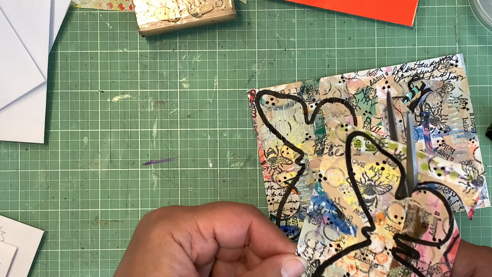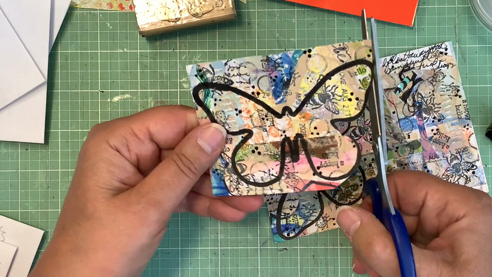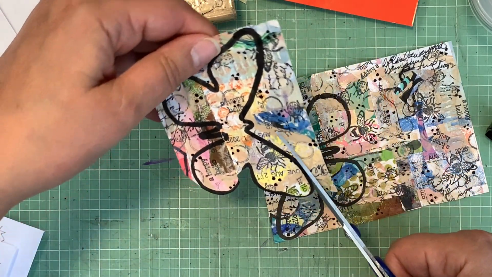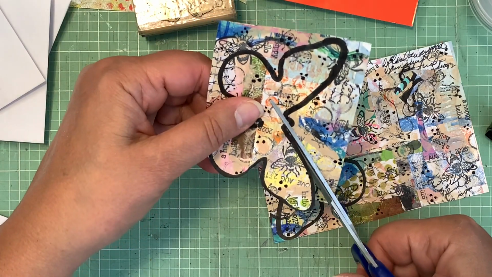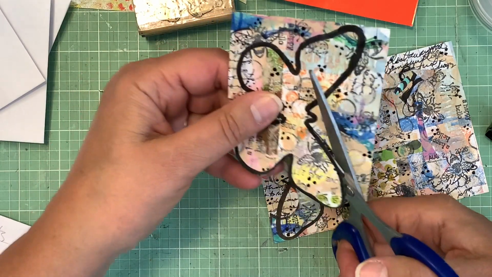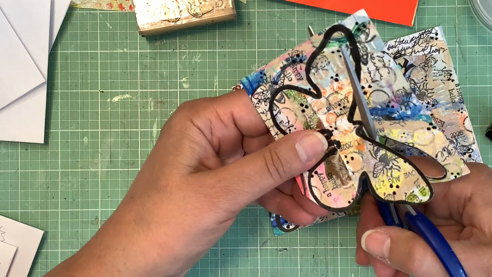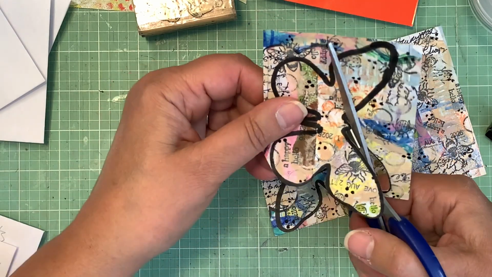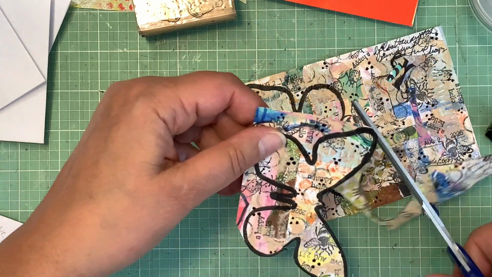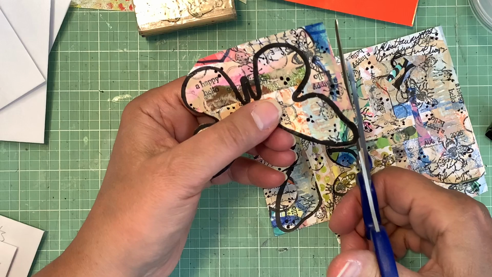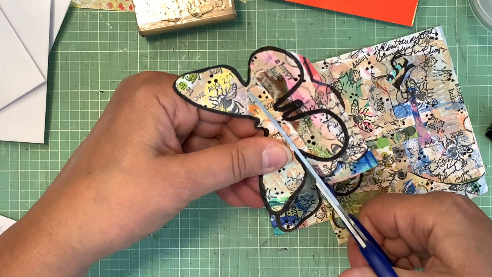I don't know. I can feel all the layers underneath of this. And see if I can keep it all one. I don't think it'll work though. Nope, that's not gonna work. So that scrap, I think I will be okay with throwing away.